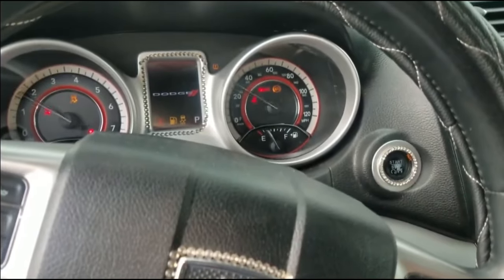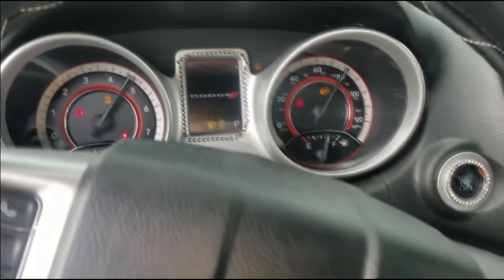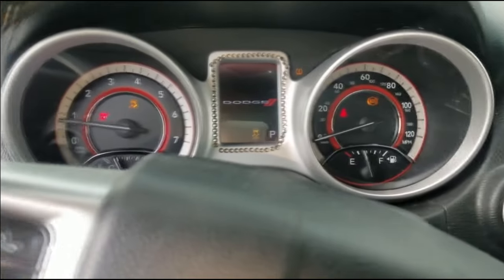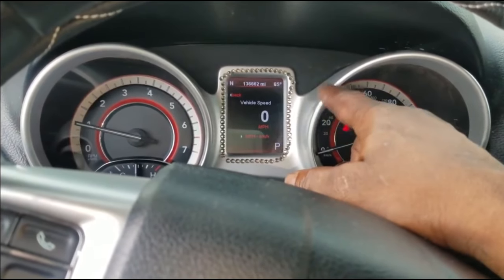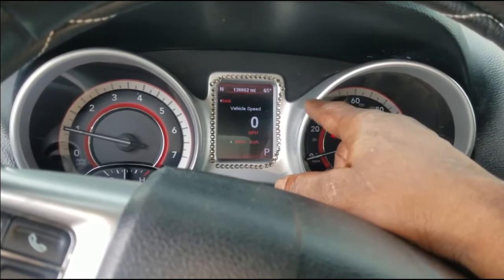All right guys, I just started it up. As you can see right here, no more tire light. So I actually drove 1 mile, no more tire light. All right, this thing is fixed.